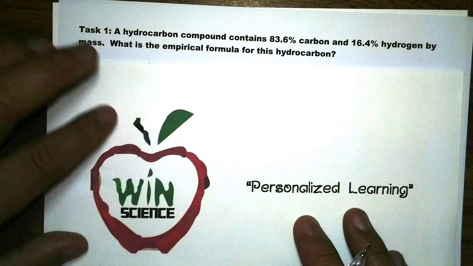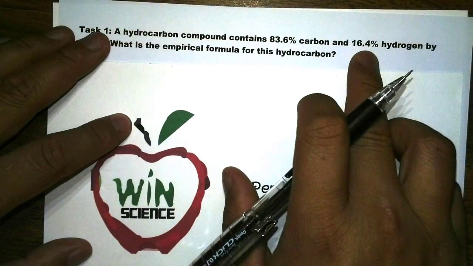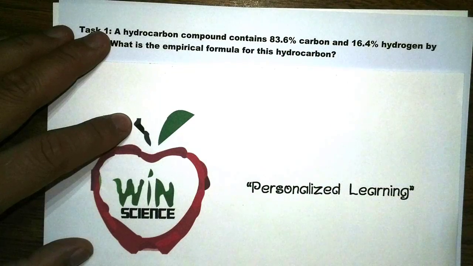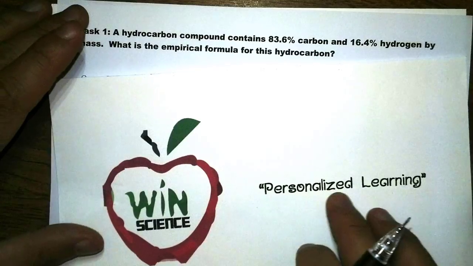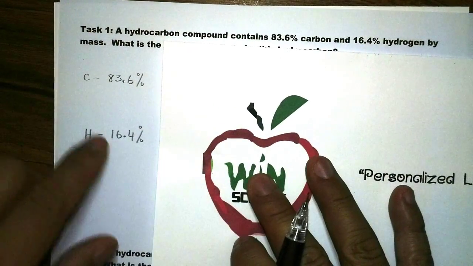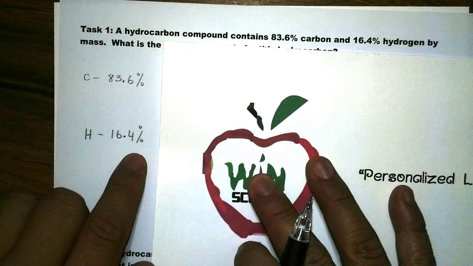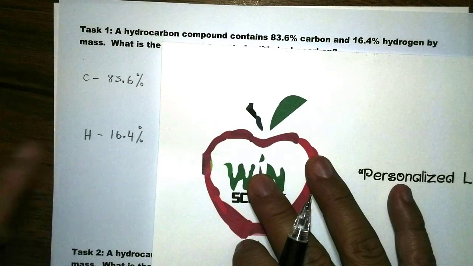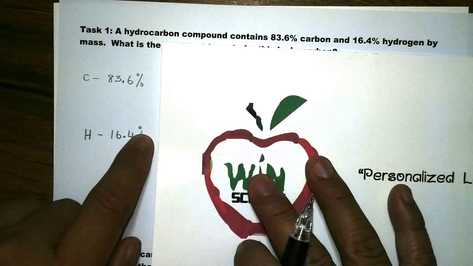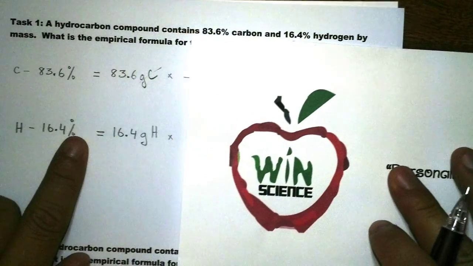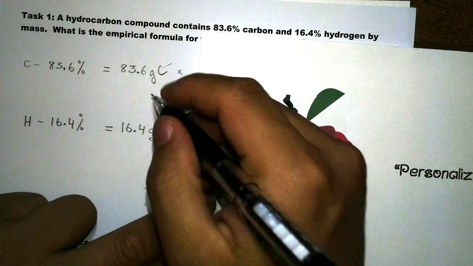So let's look at this. First of all, we have percentages, right? And we can convert those percentages to mass by assuming that this sample is out of 100 grams. So here I have the format laid out. I have the percentage for carbon and the percentage for hydrogen. And if we assume that this is out of 100 grams, we can actually remove this percentage and then we have our grams of carbon and hydrogen.